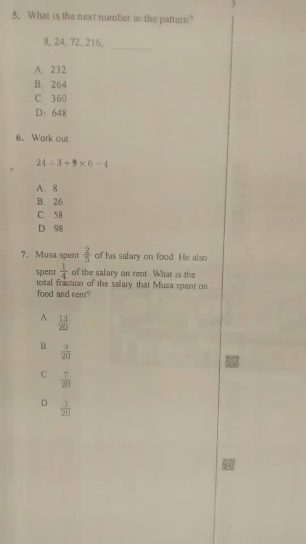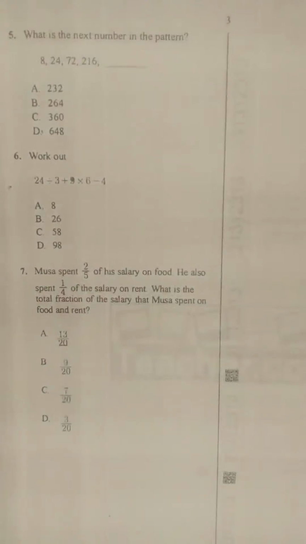Now we can proceed. I hope the question is now much clearer.